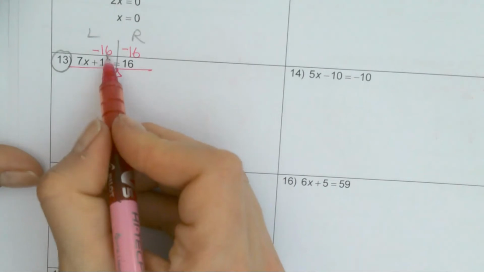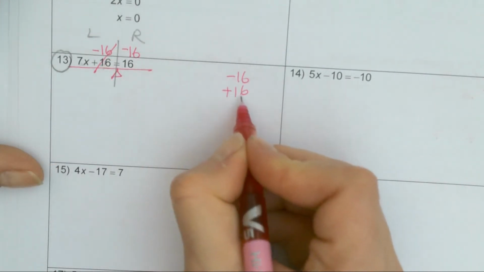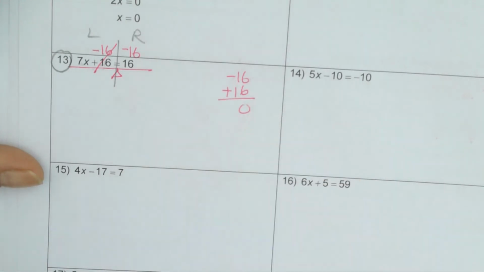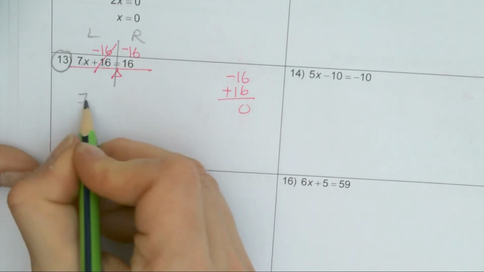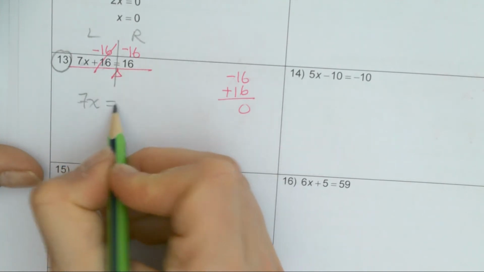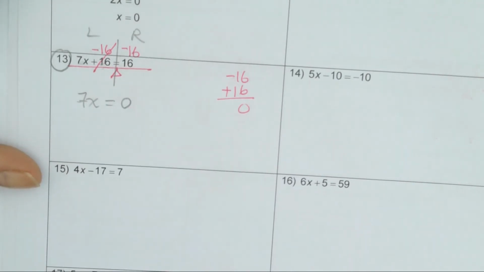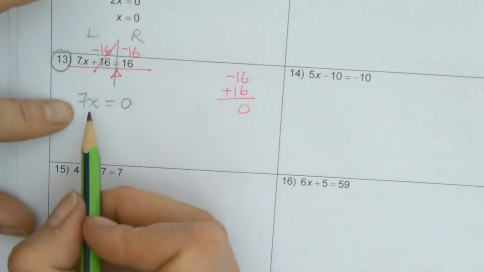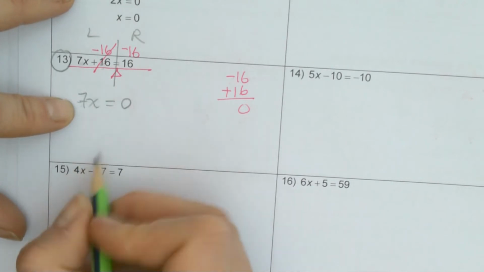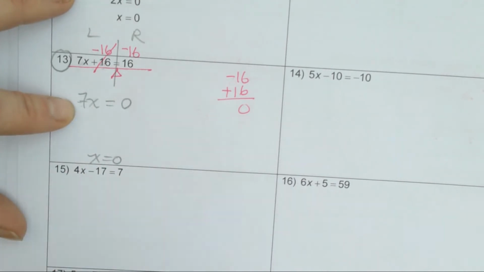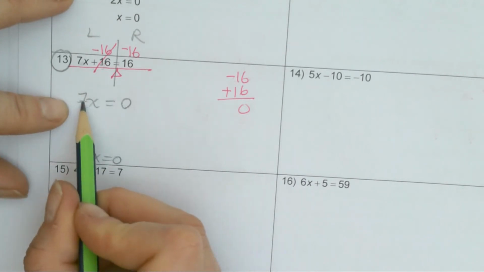So 16 subtract 16 is 0, because negative 16 plus 16, they're opposite, so it makes 0. Now on my left side, I only have the 7x. And on the right side, 16 minus 16 is 0. That's okay, it looks weird. Now I have to think, 7 times what is 0? 7 times 0 is 0, so x has to equal 0. Or I can ask, what's my best friend, 7 or 0? 7's my best friend because he's close to x.